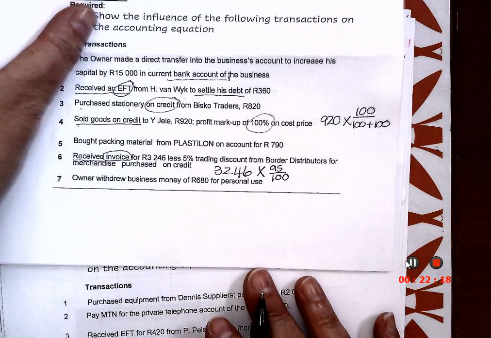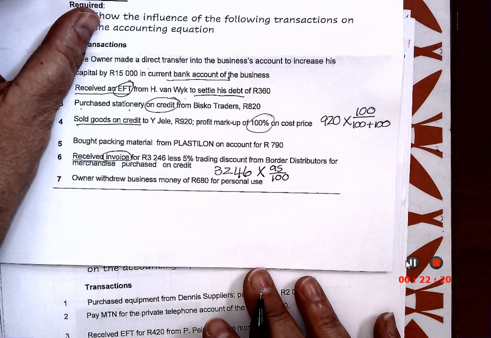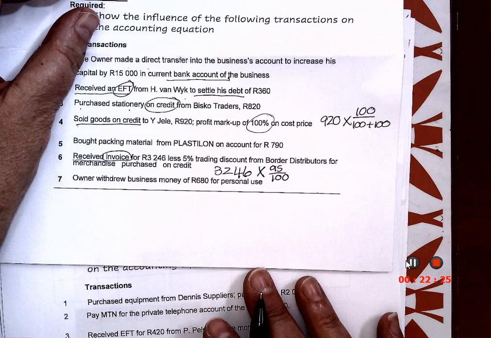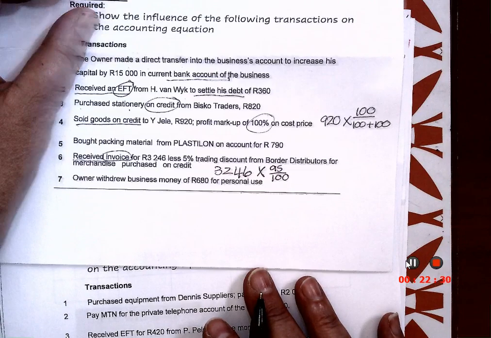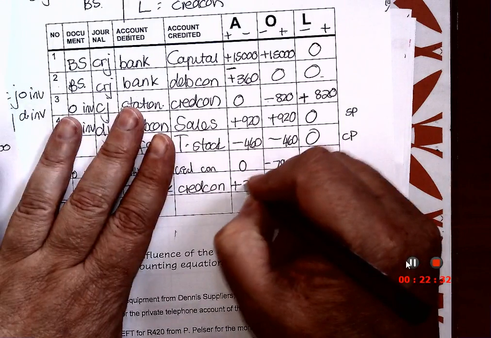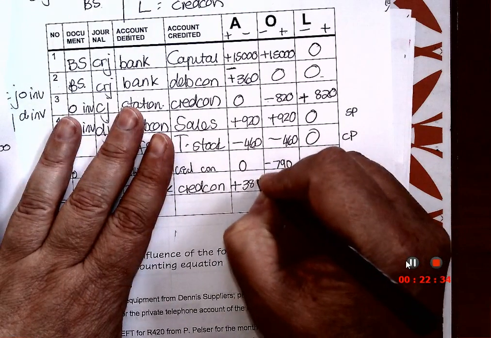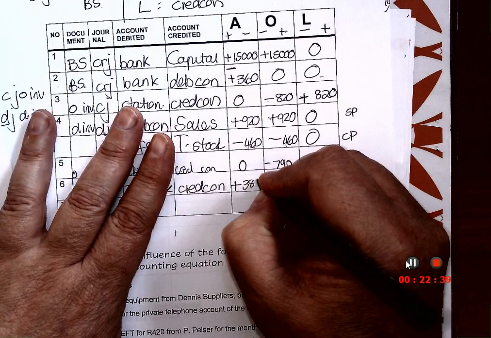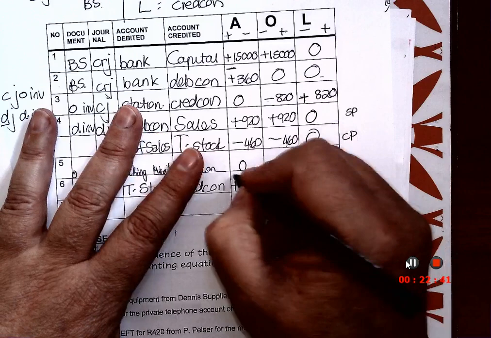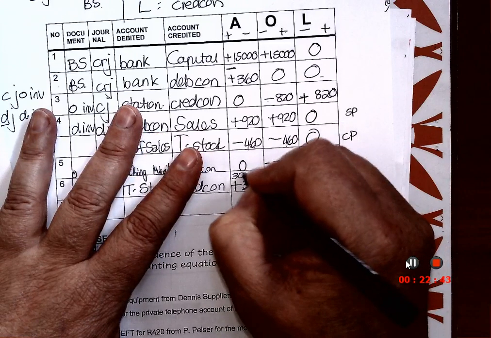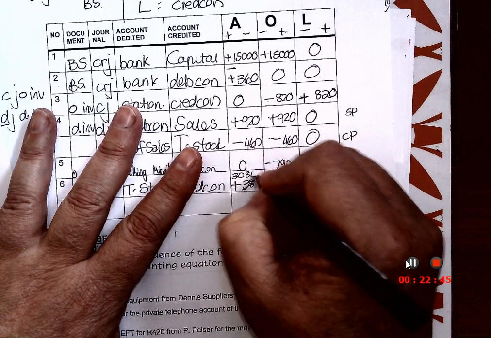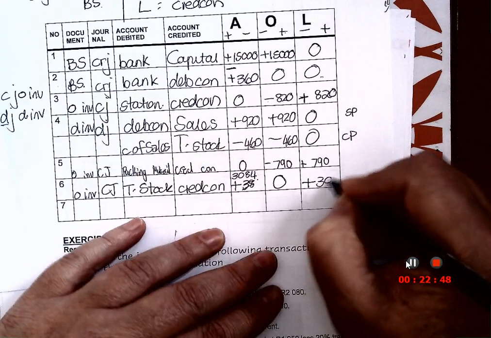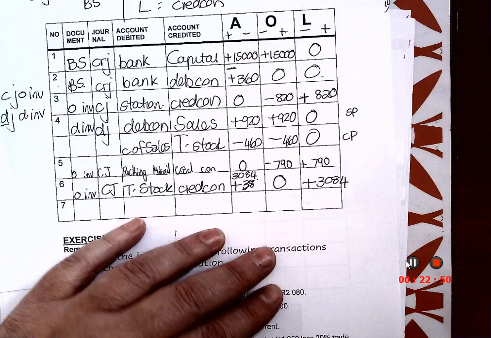So what's the amount? 3087. So we make it 3084.